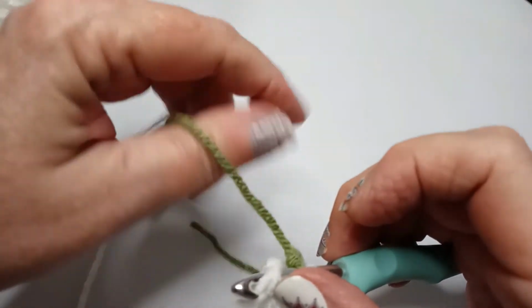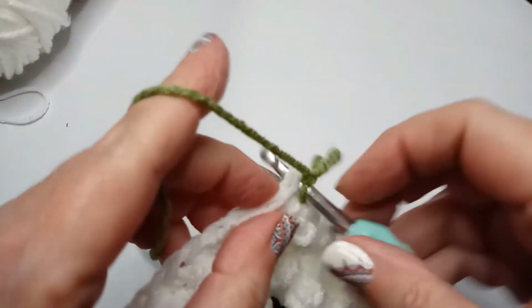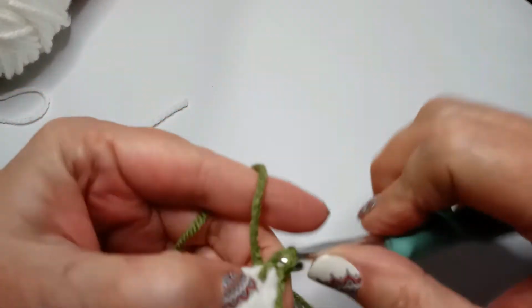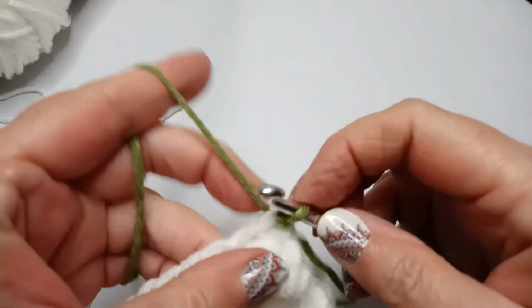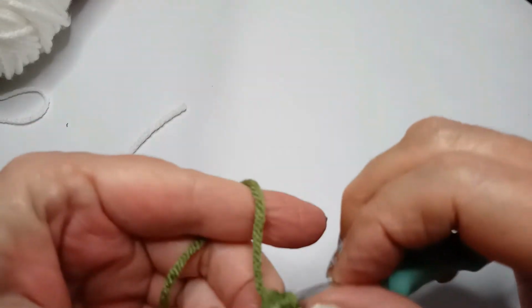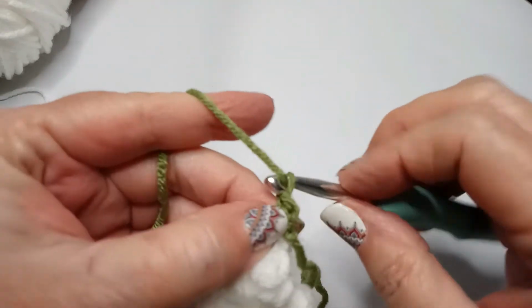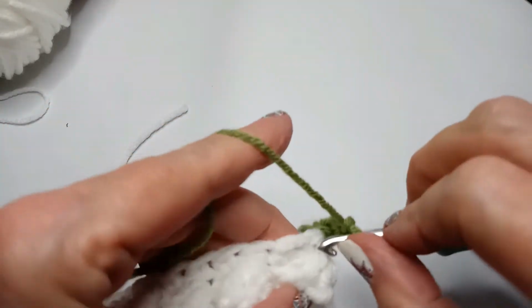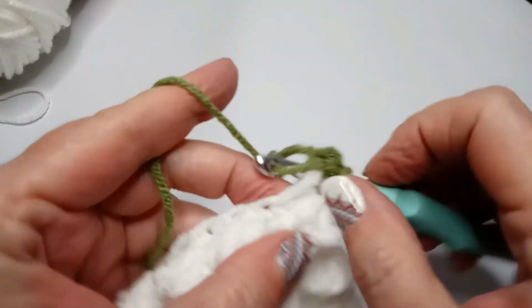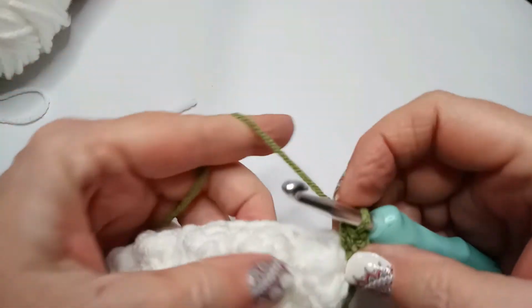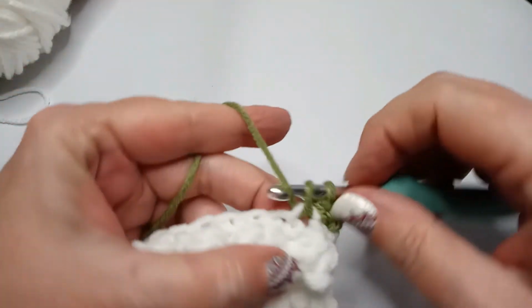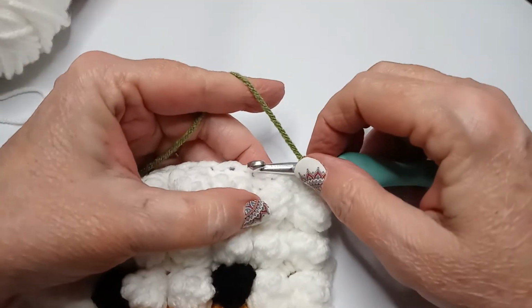Okay, so let's talk about the border now. The border, I am using fern green. You can use any shade of green that you would like. You can actually use any colors that you like. Mine are just a suggestion. You're going to single crochet across the tops and the bottoms of the graph of your mob head. In the corners, it is single crochet, chain 2, single crochet.